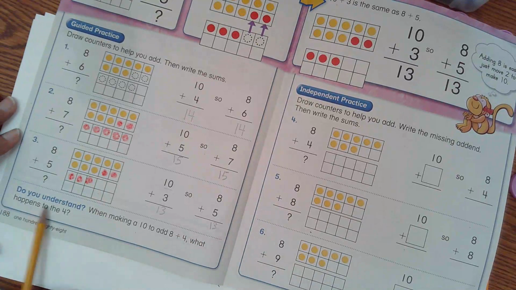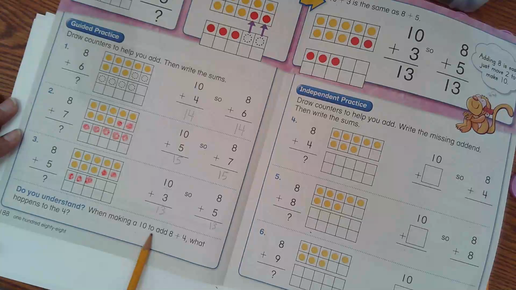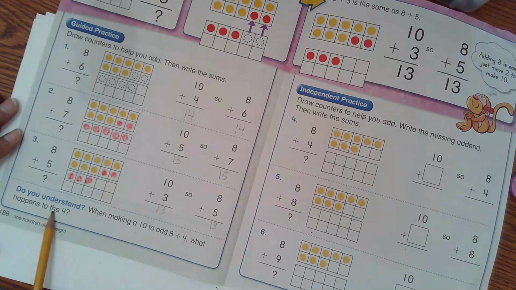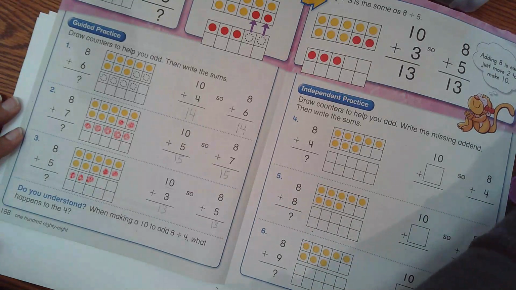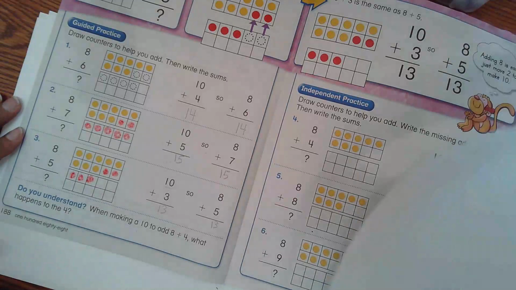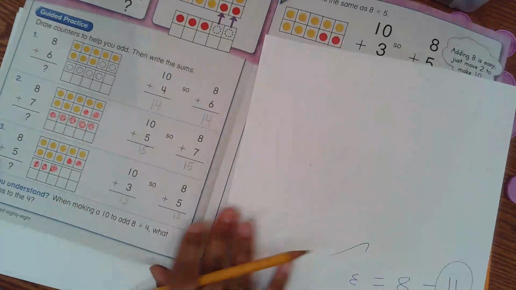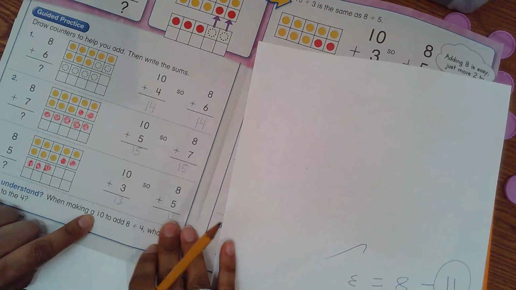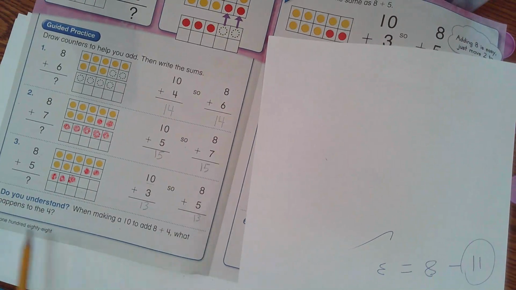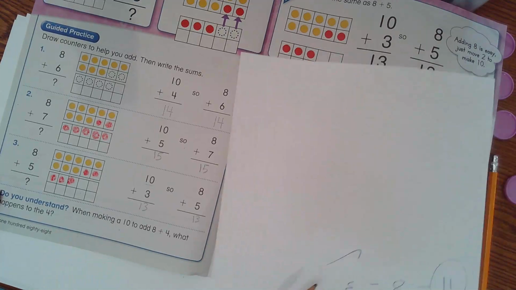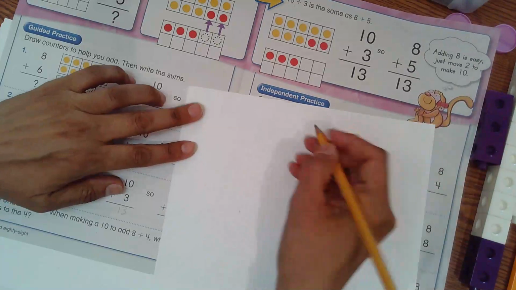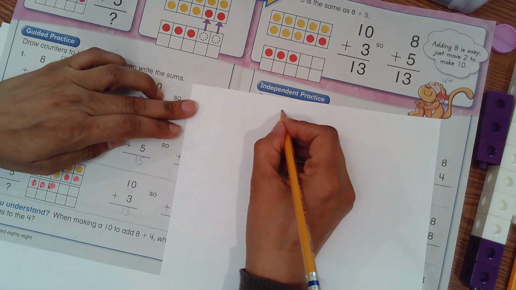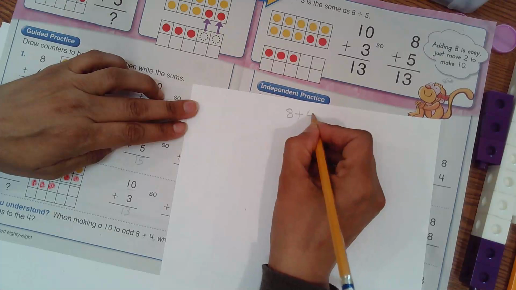All right, do you understand when making a 10 to add 8 plus 4, what happens to the 4? Okay, let's have a piece of paper here. 8 plus 4.